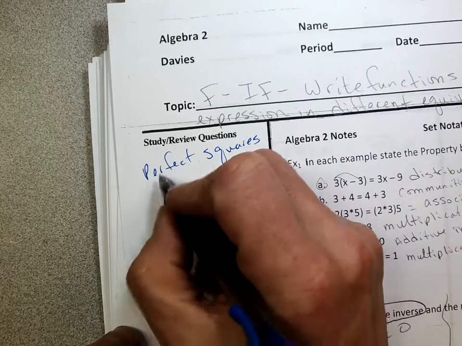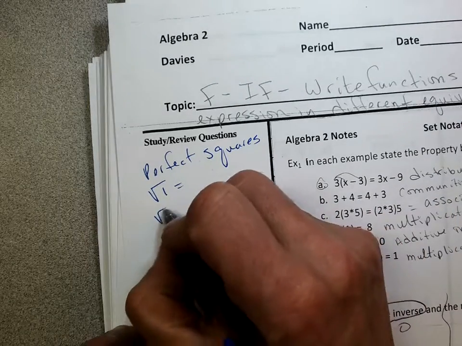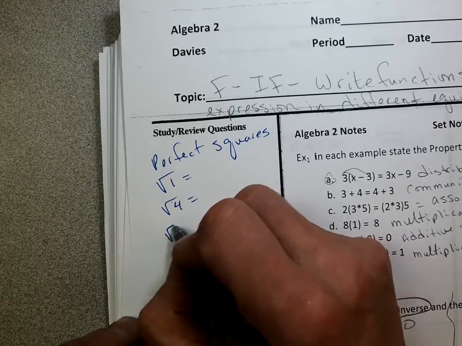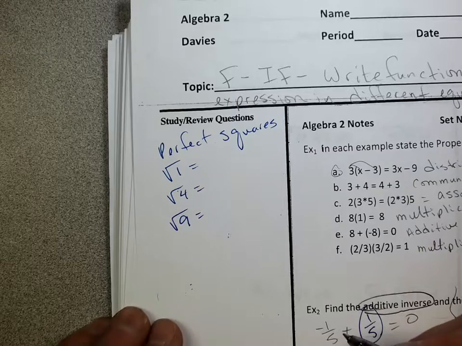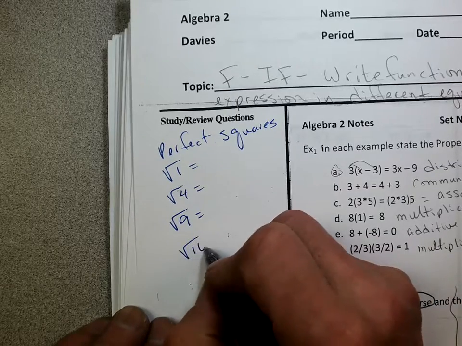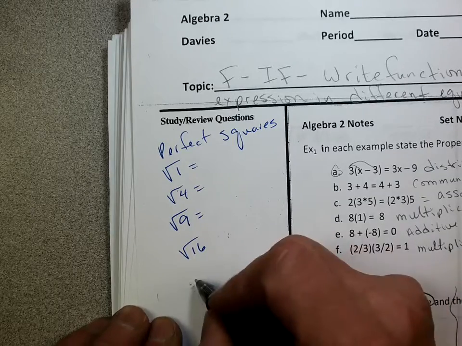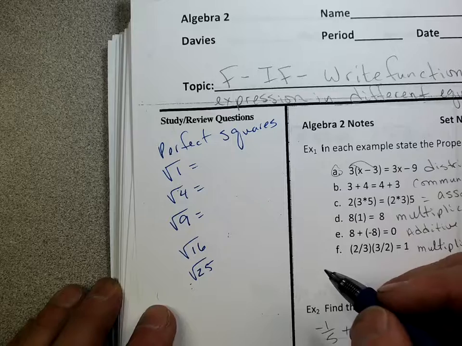Well, 1 is a perfect square. 4 is a perfect square. 9 is a perfect square. What's the next one? 16 is a perfect square. You catch on to what I'm doing? These are the numbers that have a square root. What's the next one? 25. Good job, Alyssa, is a perfect square. And then?